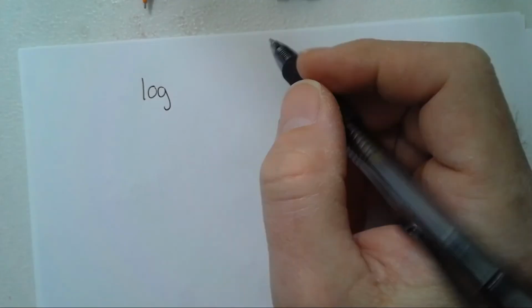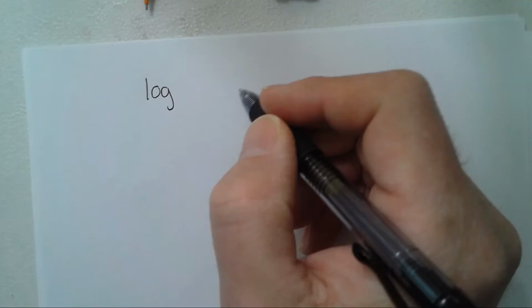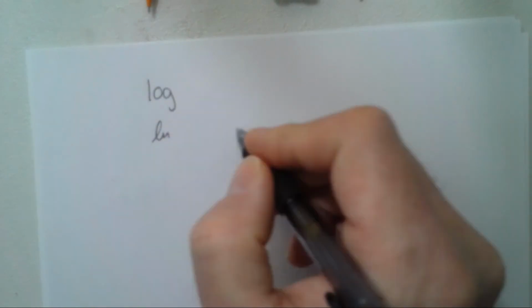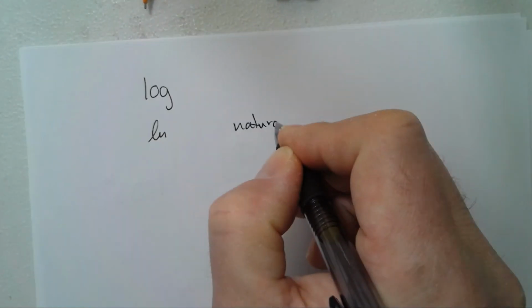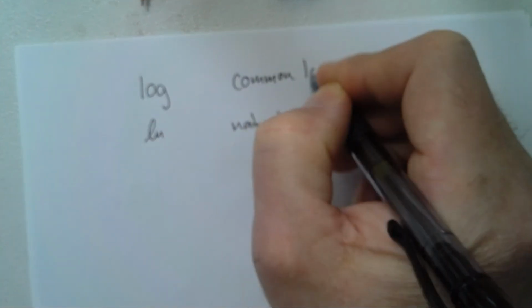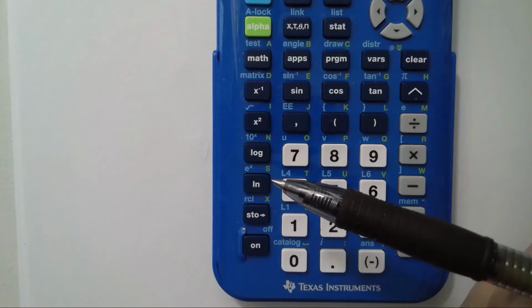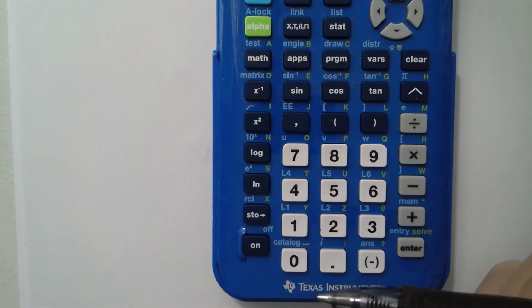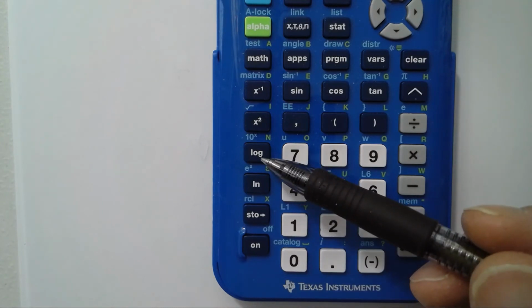So there's 2 types of logarithms. There's the common log, written as just log, and then there's something called the natural log, written ln. I think this is called common log. That's what I would call it. And both of those are on your calculator. So there's the common log, and there's the natural log.